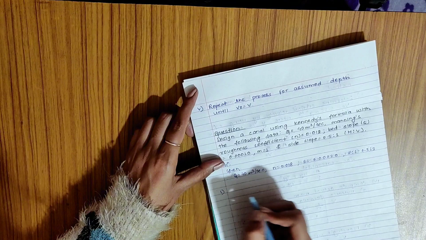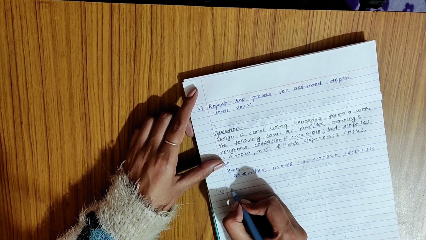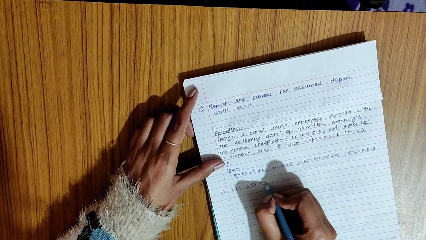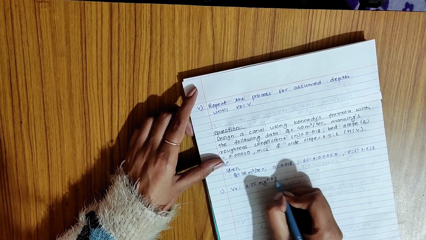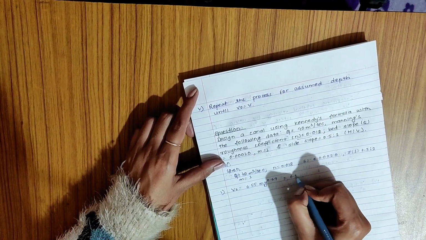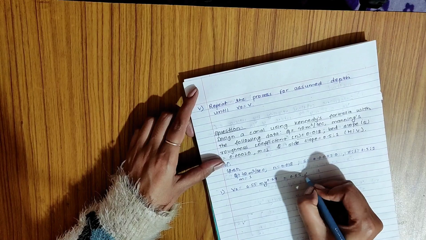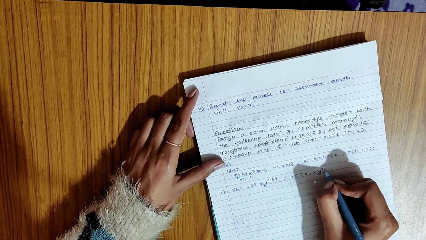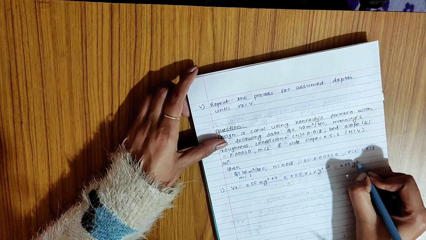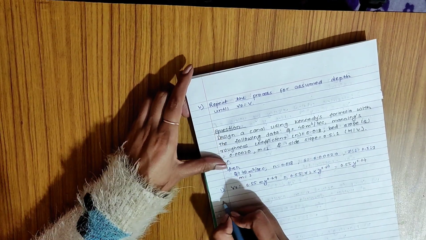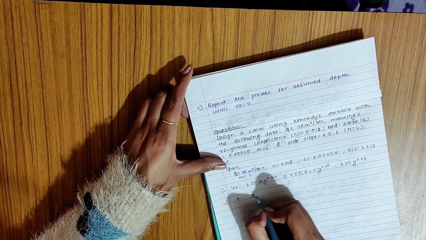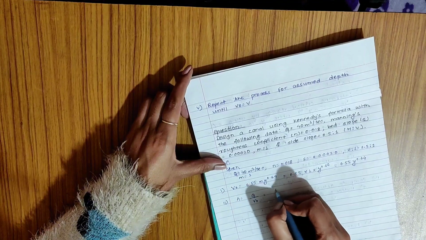From the design steps of Kennedy, for the first step, we have critical velocity is equal to 0.55 m y power 0.64, m is equal to 1, which is equal to 0.55 times 1 into y to the power 0.64, that will be equal to 0.55 y to power 0.64. In the second step, we will calculate the area of the channel, which will be equal to Q divided by V naught. So discharge is given as 40.